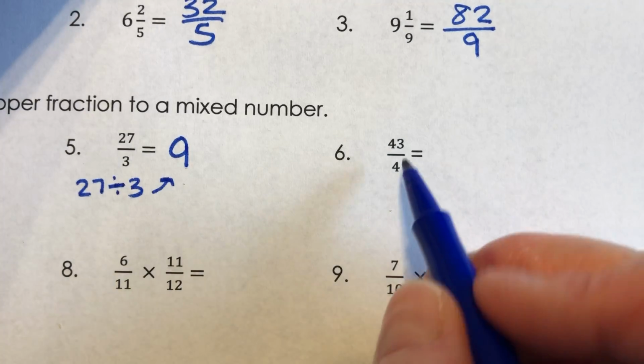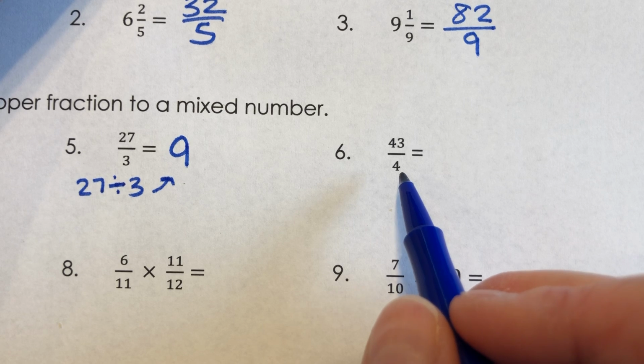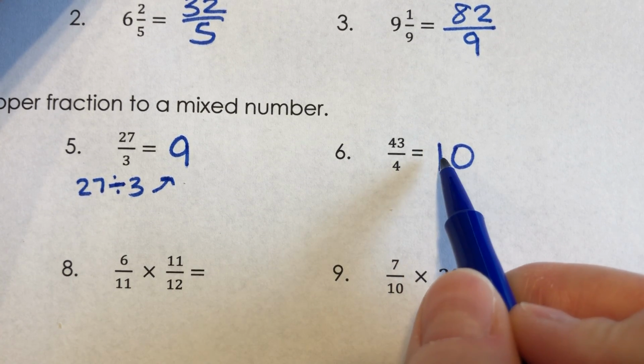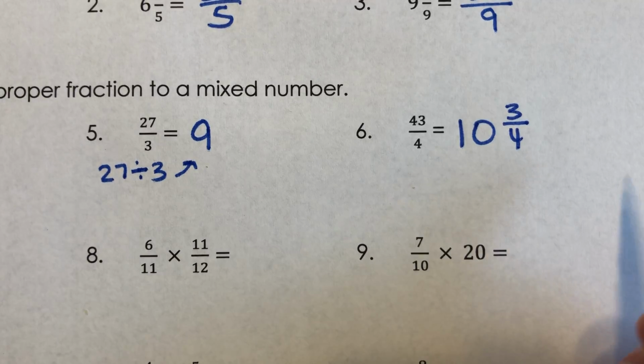Okay, for 43 fourths, I know that 4 times 10 is 40, and 4 times 11 is 44, and that's too much. So it has to be the 10. So 4 times 10 is 40, and then there's 3 extra to get to 43 fourths.